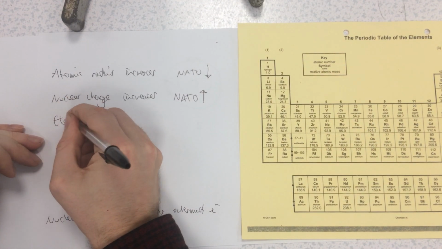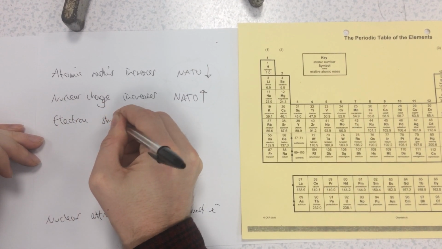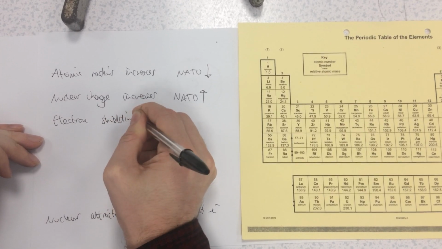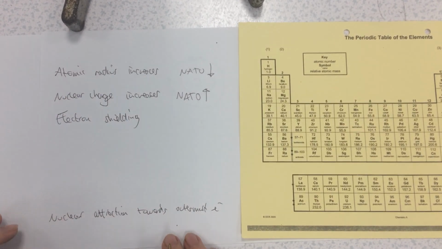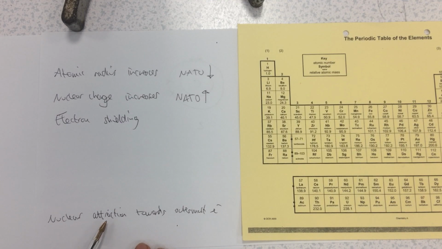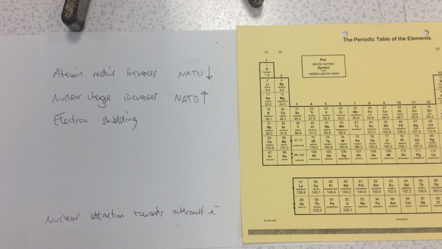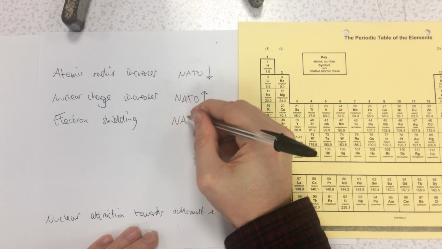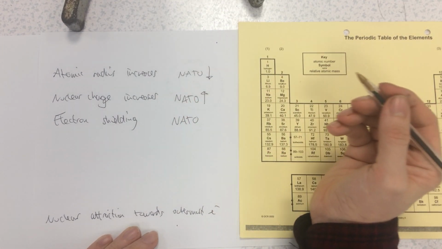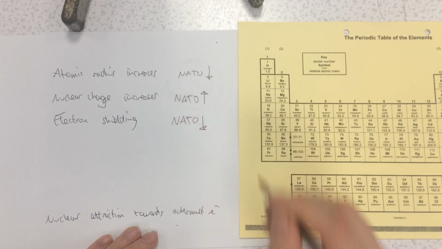And then we've got electron shielding. Now, electron shielding reduces the nuclear attraction towards the outermost electron. So as we have more electron shielding, the nuclear attraction towards the outermost electron decreases.